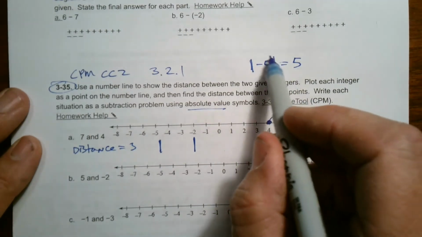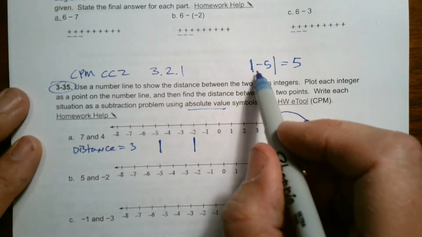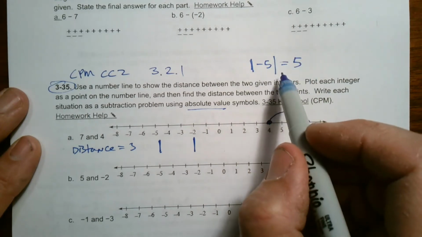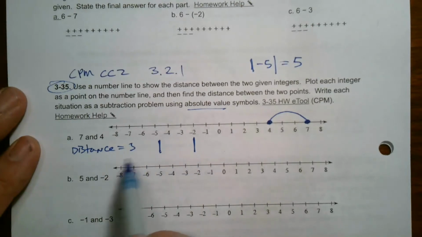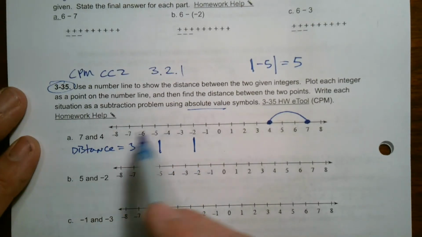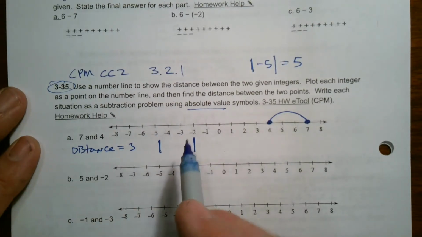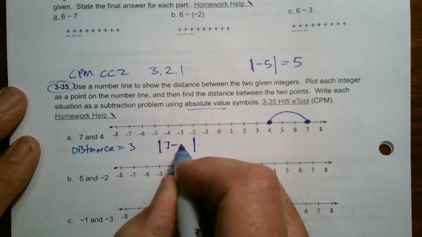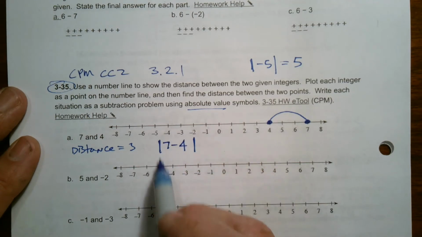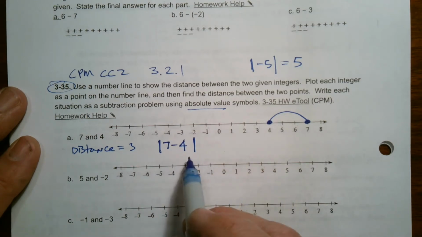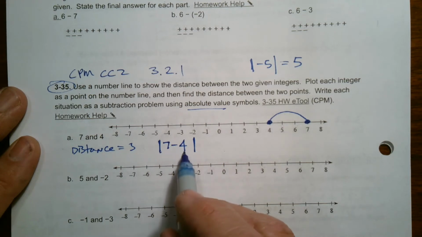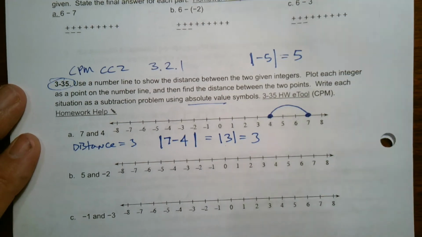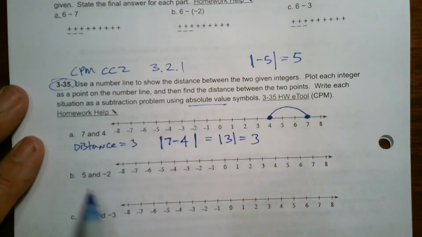The answer inside the absolute value is always positive, because what it's truly asking is distance. So that's why we're using absolute value signs here with our subtraction problem, because it's talking about the distance between 7 and 4. So I just need to find the difference between 7 and 4 with absolute value signs to show that I'm looking at that distance. So the absolute value of 7 minus 4 equals the absolute value of 3, which is 3. And then we'll do the same thing for B.